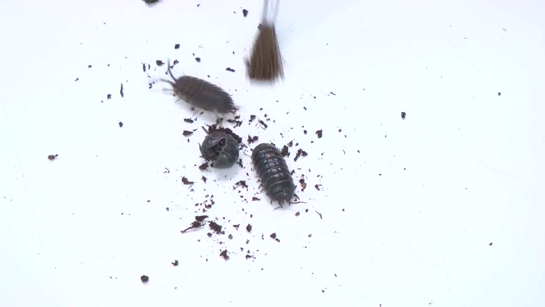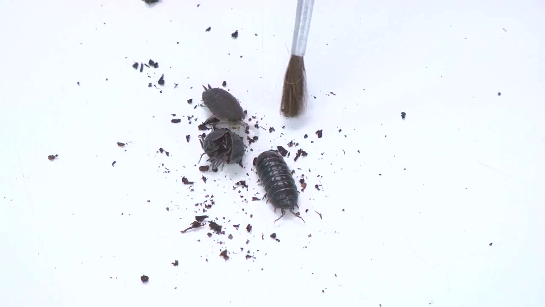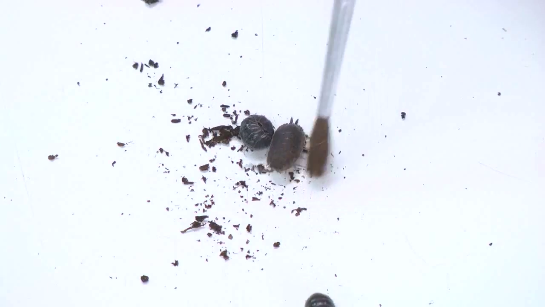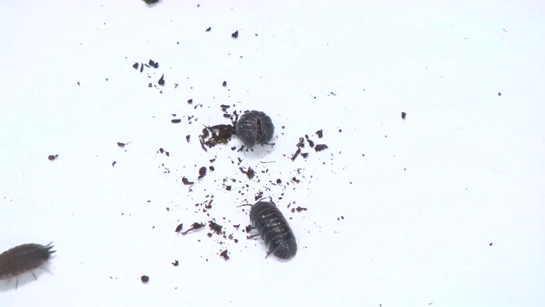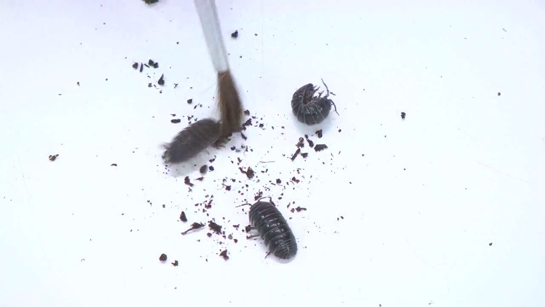Sure. Melissa, is there a way we can segregate the insects just a little bit more? Yes, I'm trying to see if we can. Thank you. They are not cooperating with me here. There we go. Can you see that? Nope.